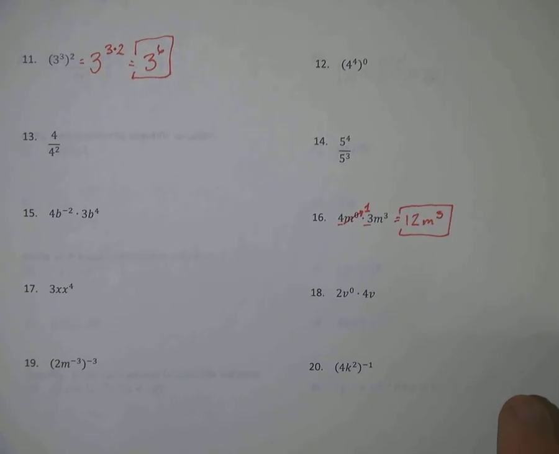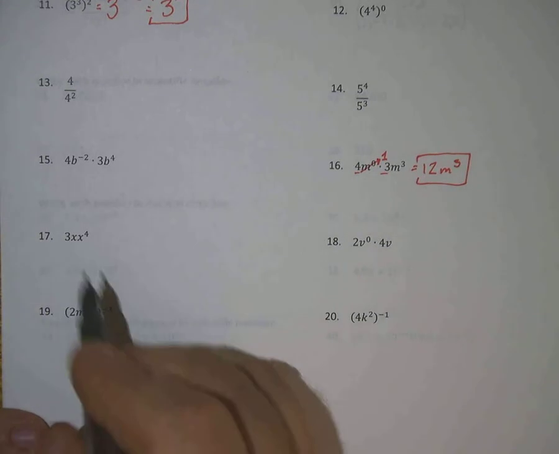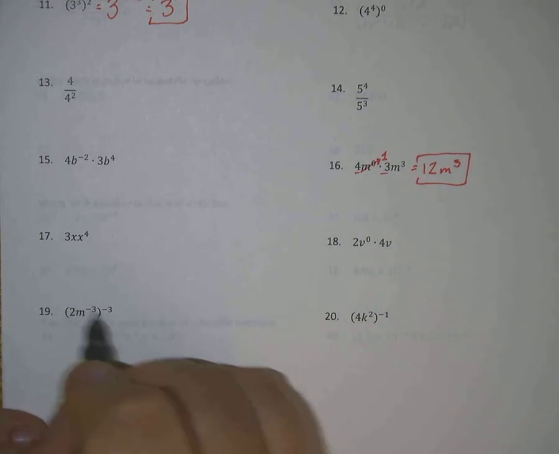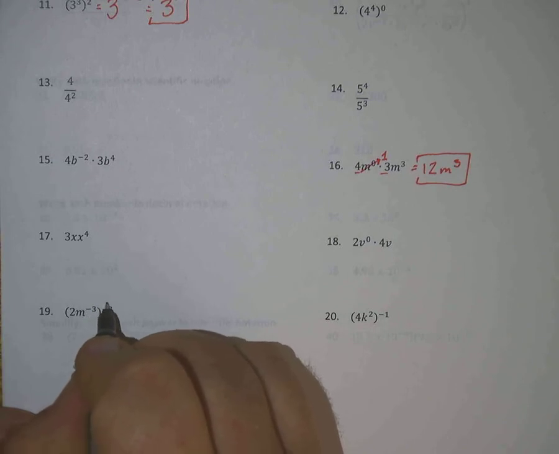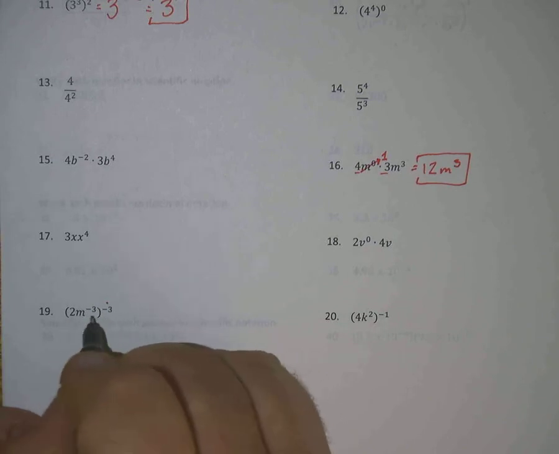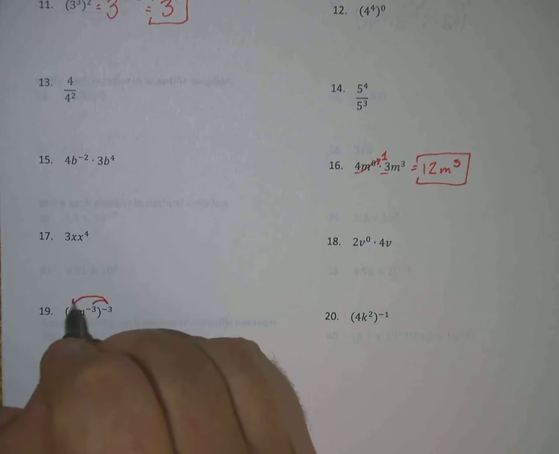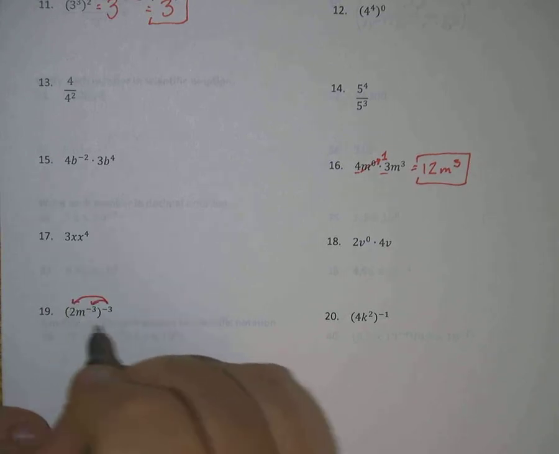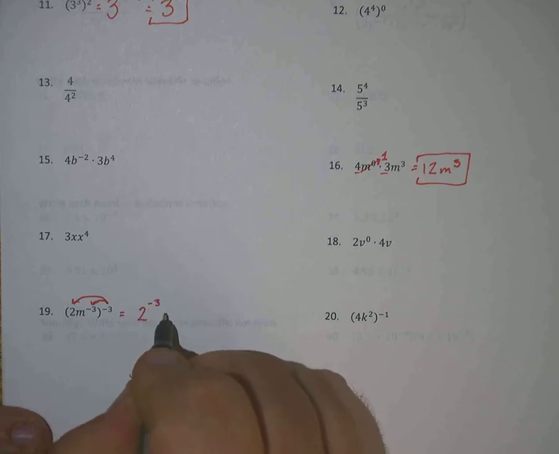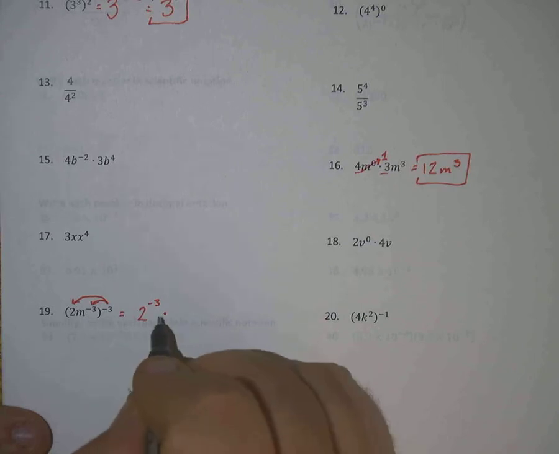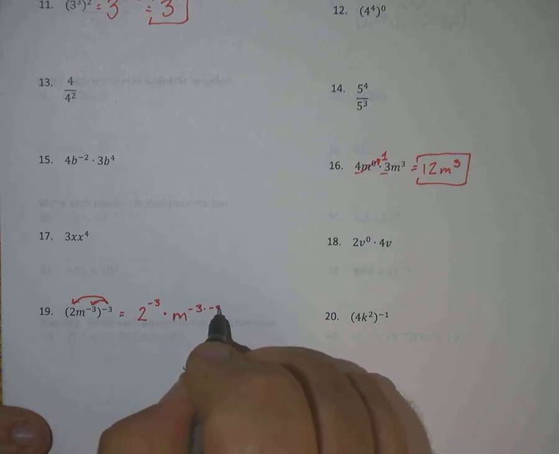Okay? And let's look at number 19, a problem with negative exponents. Now, I'm not going to deal with the negative exponents quite yet. I'm going to remember I have a power of a product in here, and I'm going to distribute that negative 3 to each one of those. So that's going to end up being 2 to the negative 3 times m to the negative 3 times negative 3.